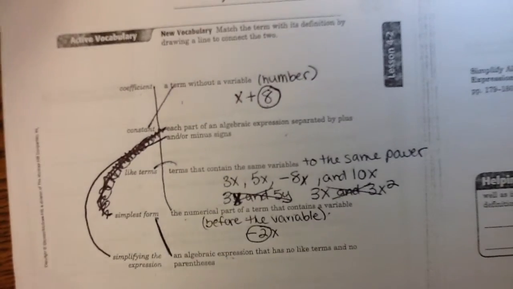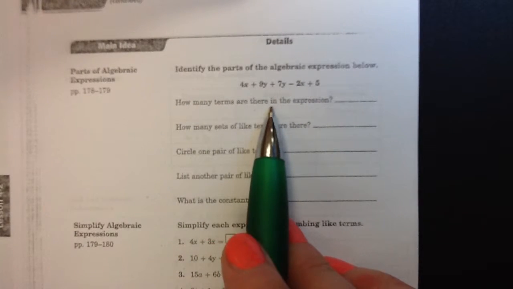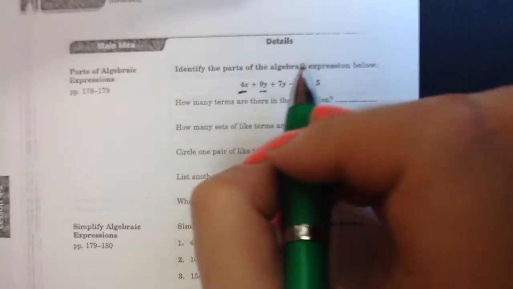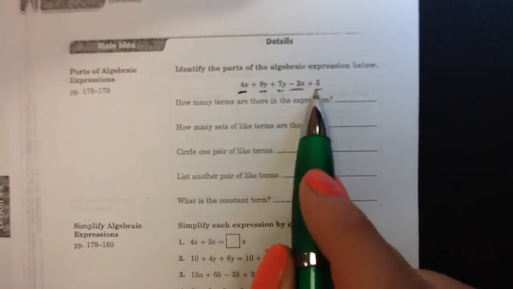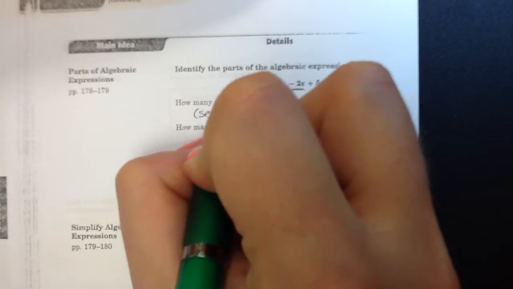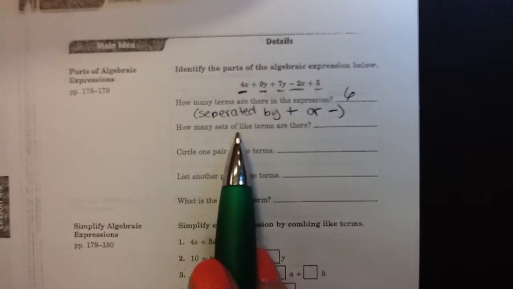And we're going to go on to the next section over here, where it talks about parts of an algebraic expression. So we're identifying the parts of the algebraic expression below. How many terms are in the expression? Well, terms are anything that's separated by a plus or minus sign. So 4x is a term, 9y is a term, 7y is a term, negative 2x is a term, and 5 is a term. So we have 1, 2, 3, 4, 5 terms. So terms are separated by plus or minus.